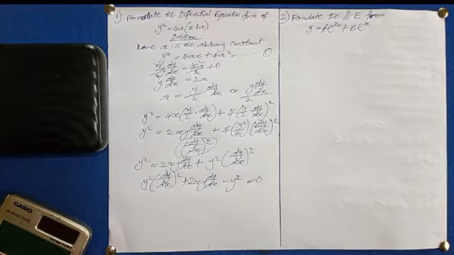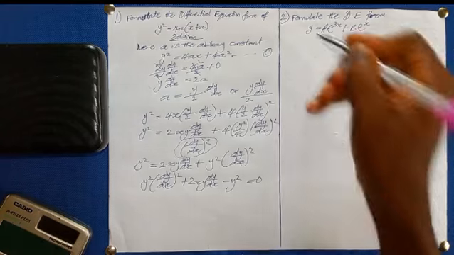So we start by differentiating them. Differentiating y will give you dy/dx, equals differentiating a e^(3x), and that will give you 3a e^(3x). Let me write them down.